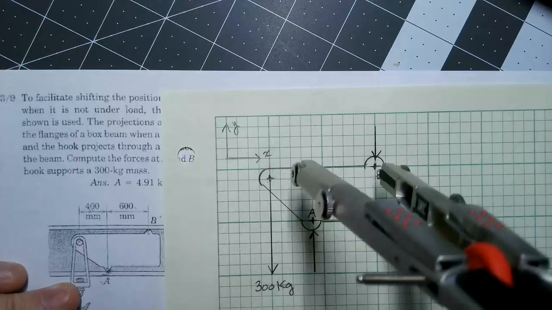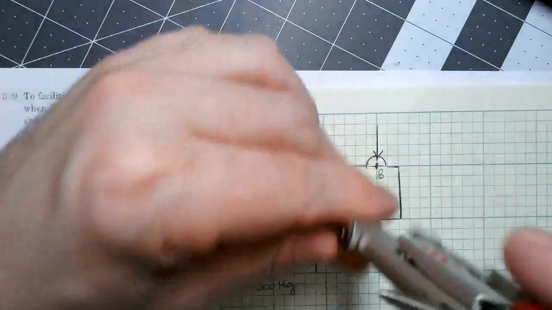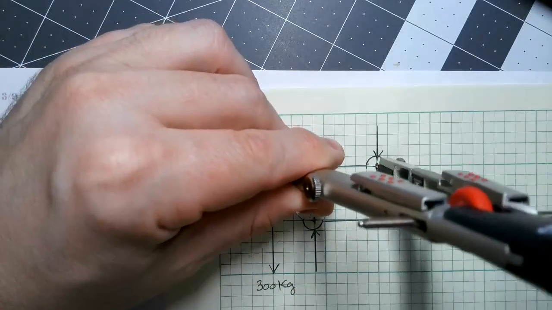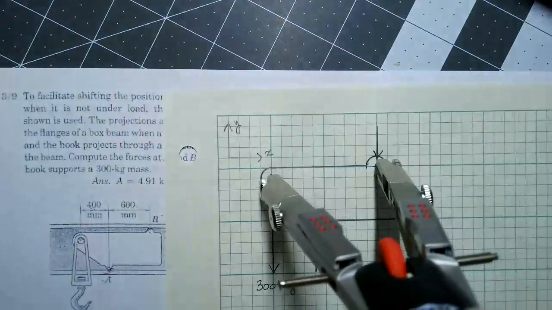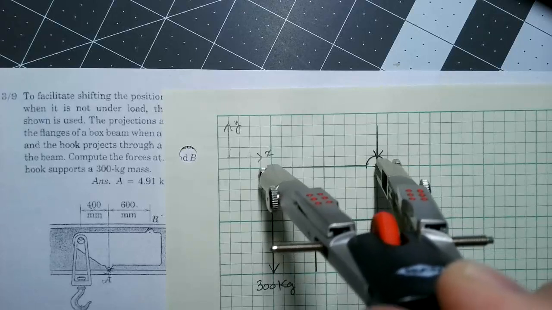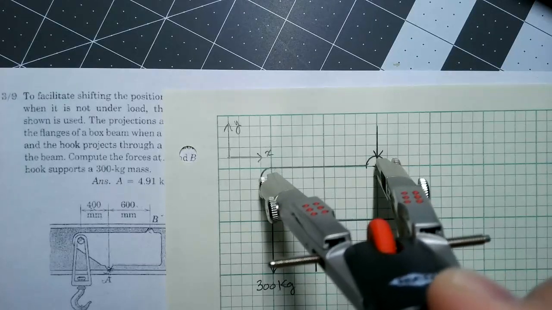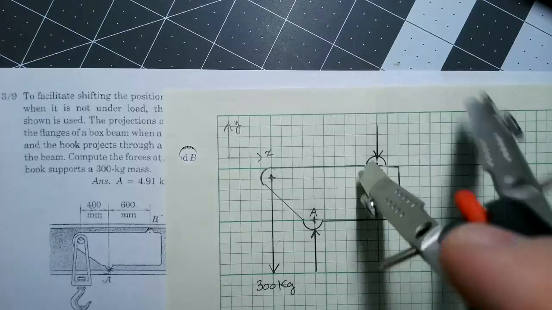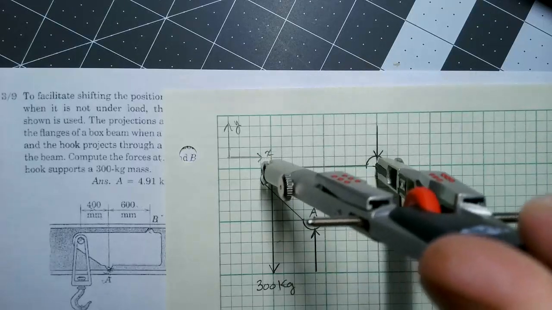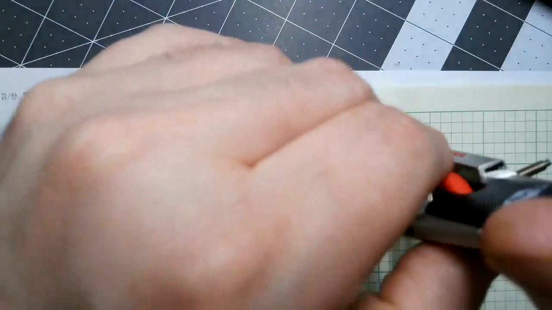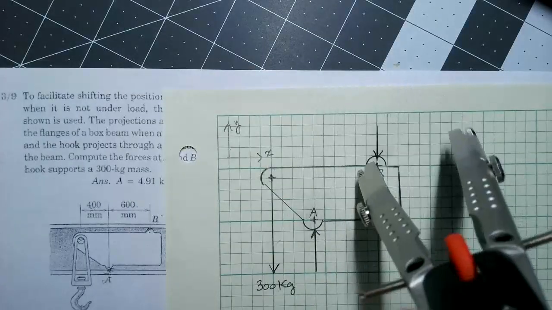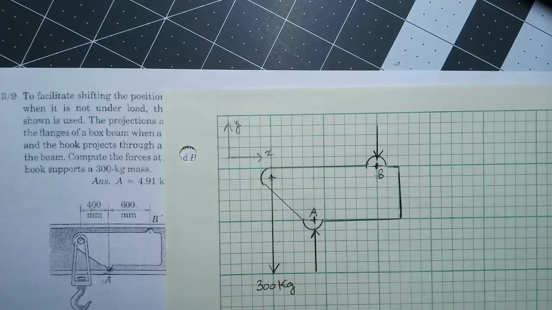By the same token, if we were to take moments about point B, let's look at that. A little bit bigger. So now about point B, the 300 kilogram load is resulting in a counterclockwise rotation. So A has to therefore counterbalance that rotation. So it has to go clockwise. So that's how we know we have these arrows in the right orientation.